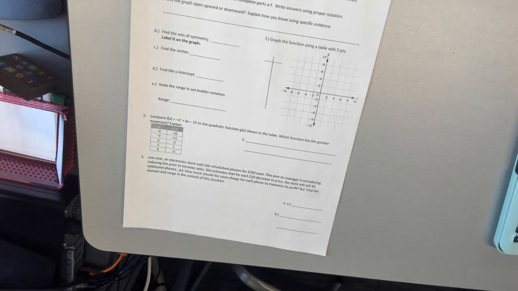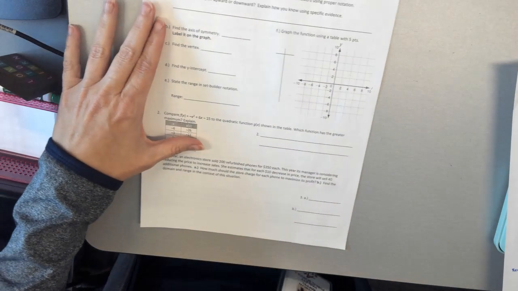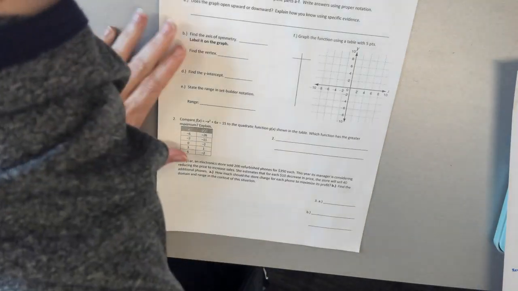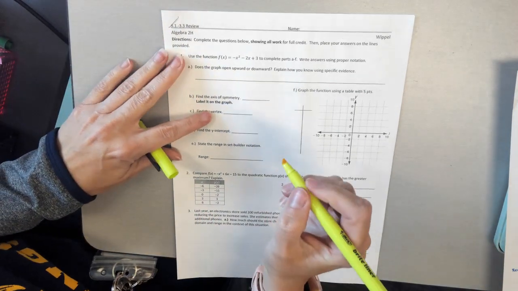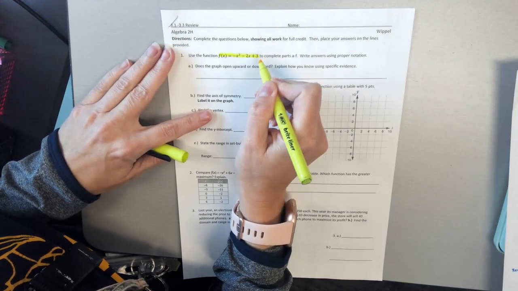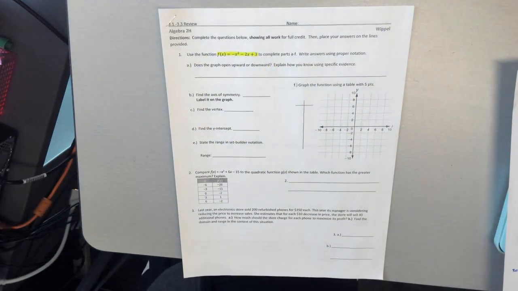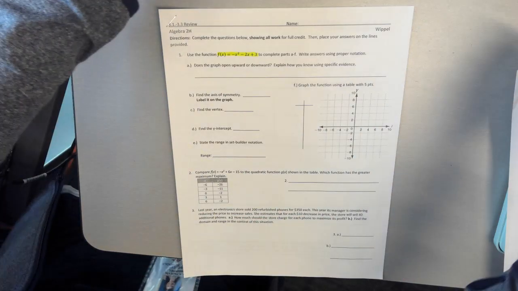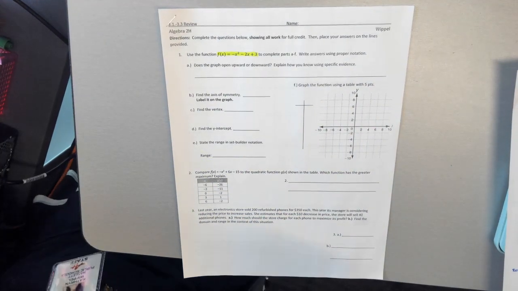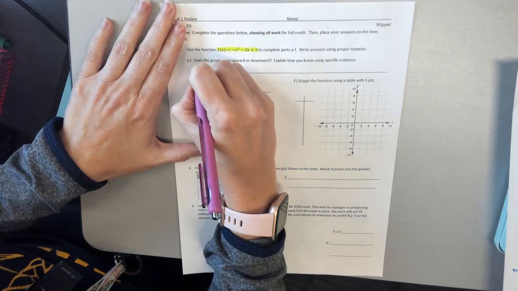All right, so for page 1, this is part of the calculator section. You are using this function to complete parts A through F. And it says for part A, does the graph open upward or downward? Explain how you know using specific evidence. So it's going to open downward.